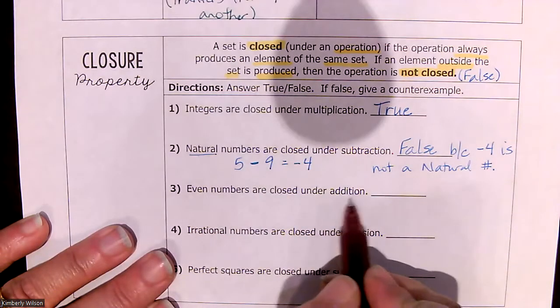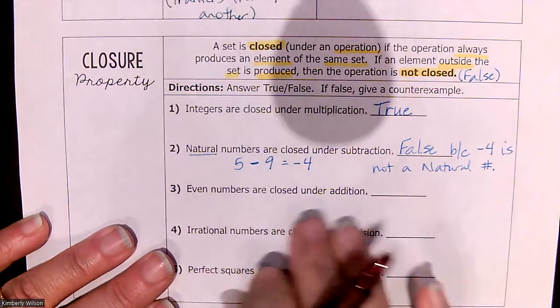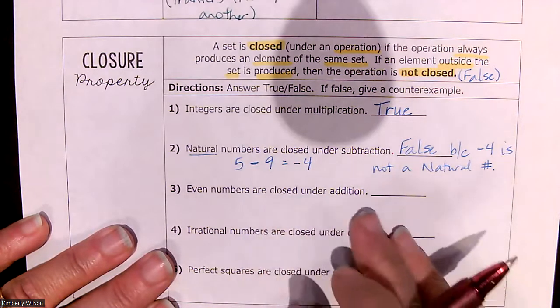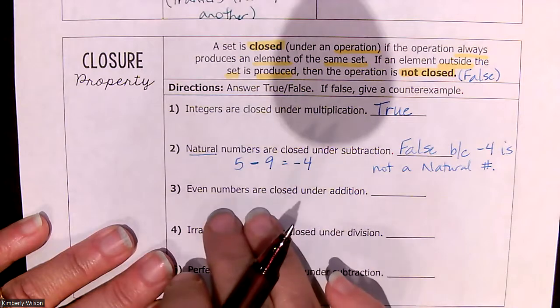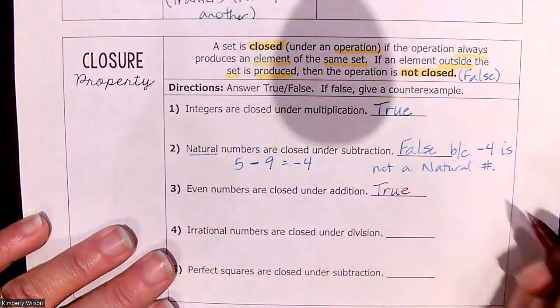Even numbers are closed under addition. So if I think about anything, if I had two even numbers together, 2 plus 4 is 6, 4 plus 4 is 8, 16 plus 16 is 32, I always get another even number. So therefore, this is a true statement.